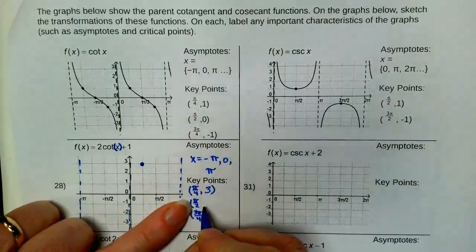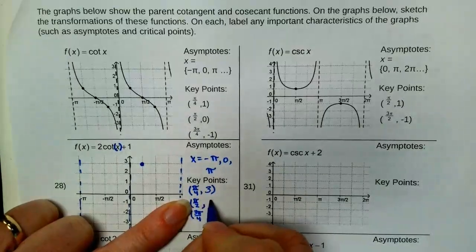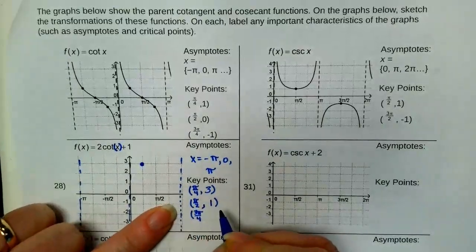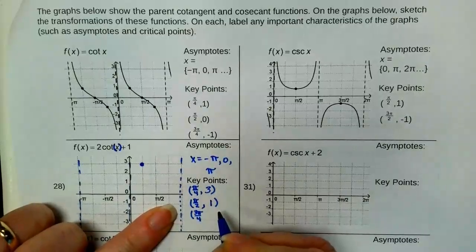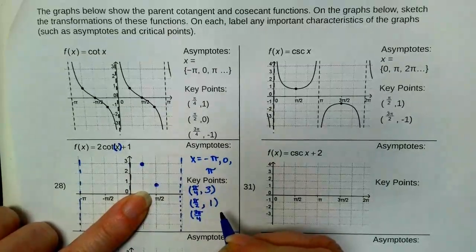My second Y value is 0. So I'm going to multiply 0 times 2, which is 0, and add 1. So it's just 1. So I have the ordered pair pi over 2, 1. So I'm going to go to pi over 2 and up to 1 and put a dot.